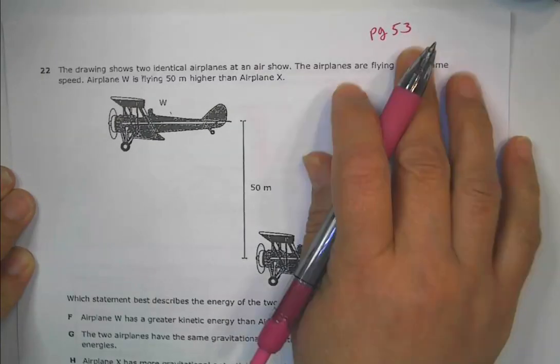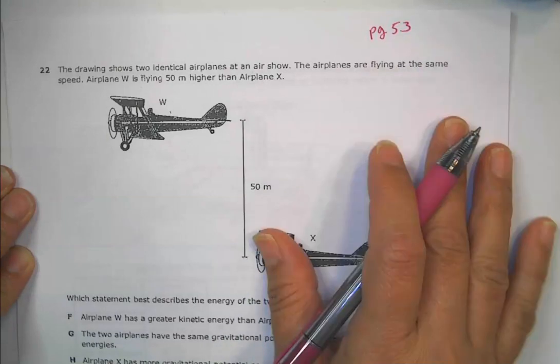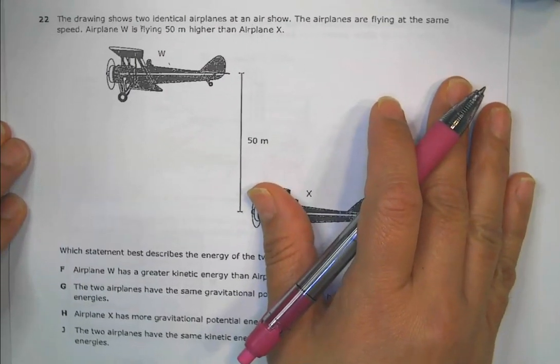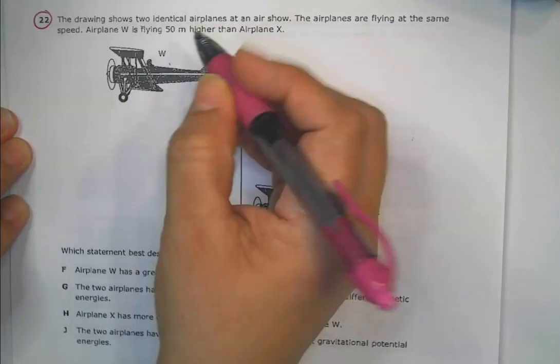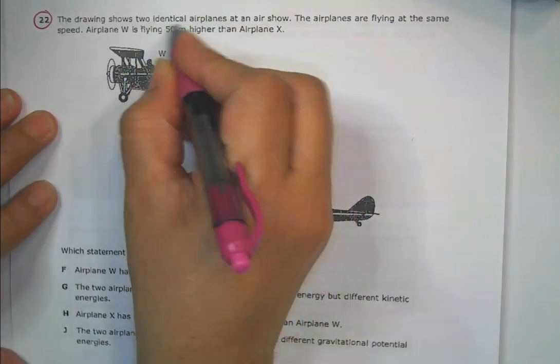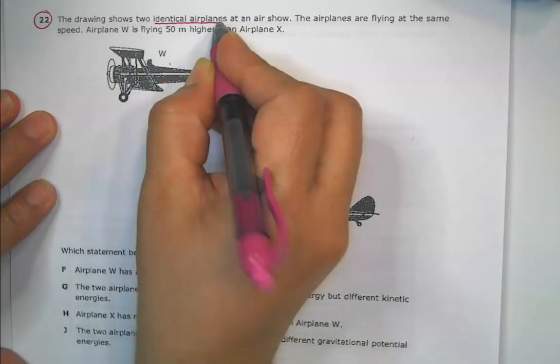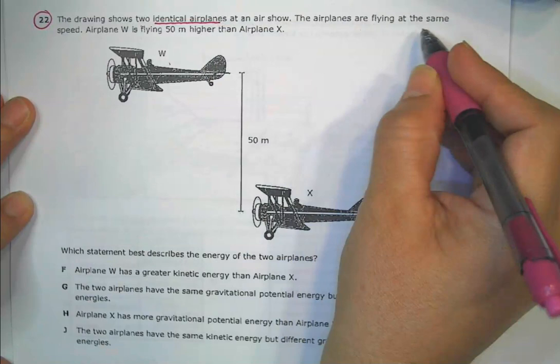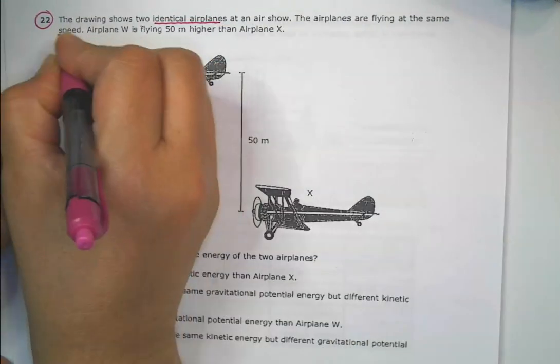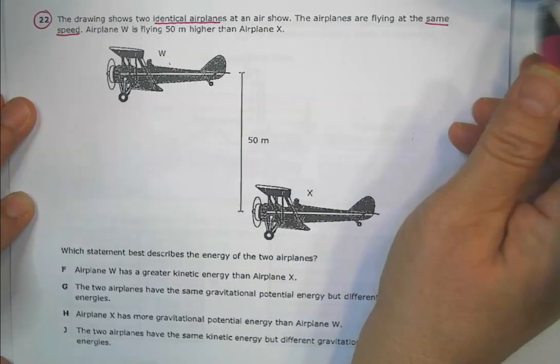So this is page 53. On page 53, I'm being asked question number 22. The drawing shows 2 identical airplanes. That means they have the same mass, same everything, at an air show. The airplanes are flying at the same speed. So same speed, same motion.